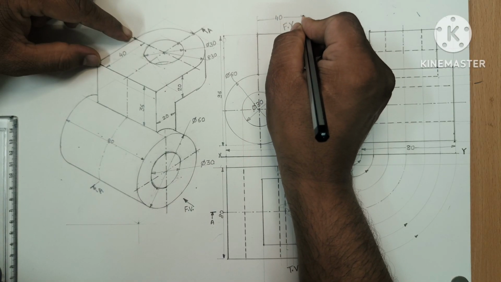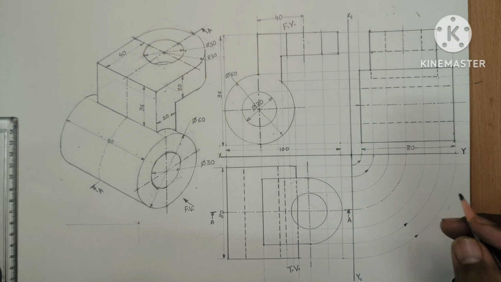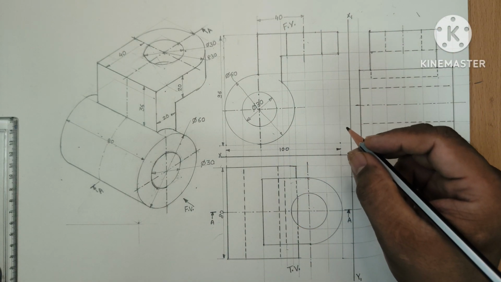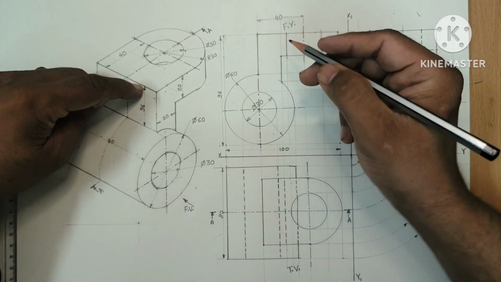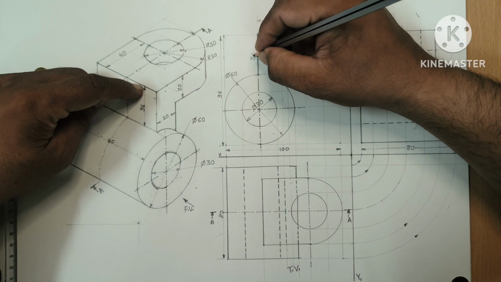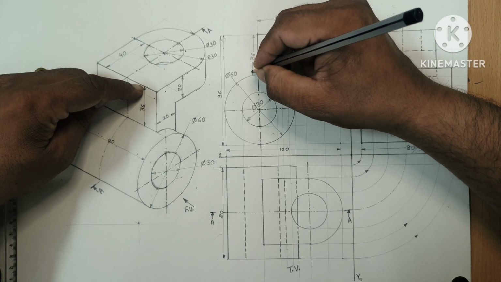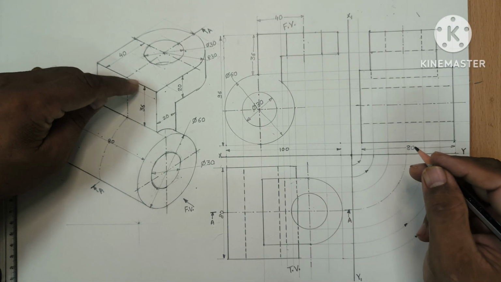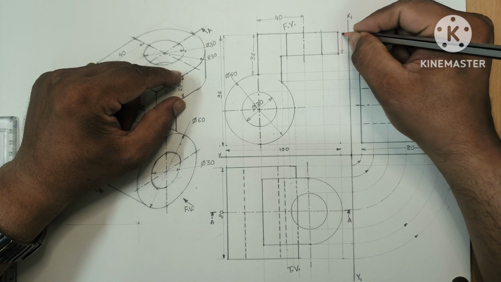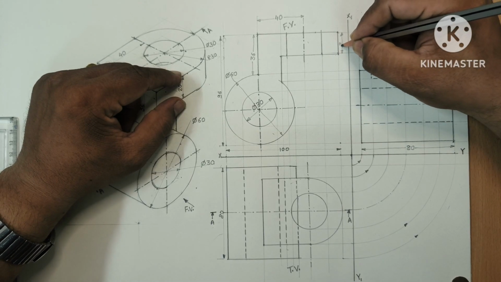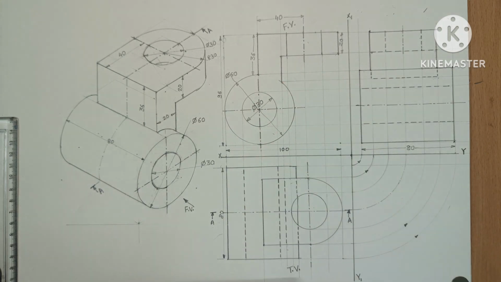Here with the freehand sketch I am trying to mention the distance, but in the examination you should not use the freehand sketch. From this point to this point, this is 36. You should not use the freehand sketch. Just to save the time I am trying to mention the dimension. This is 20. From this point to this point it is 20, which is shown in the front view.